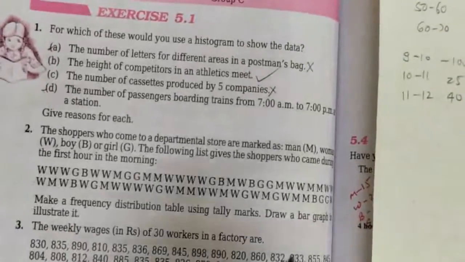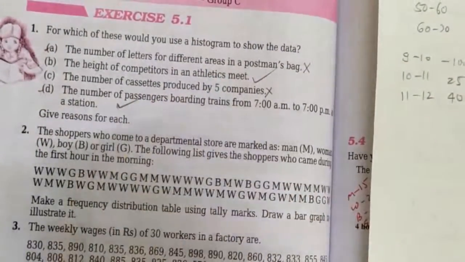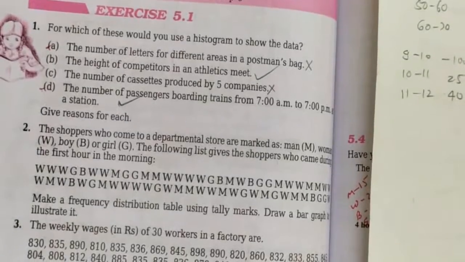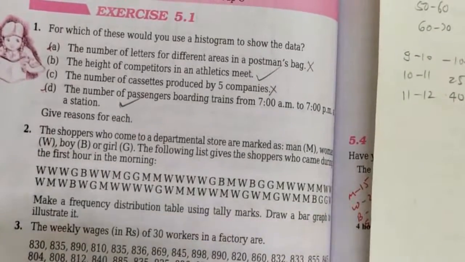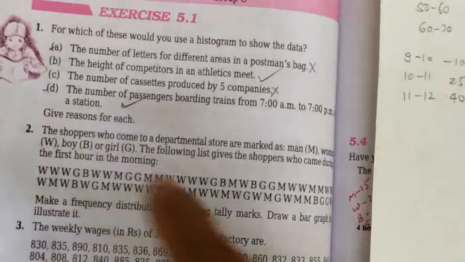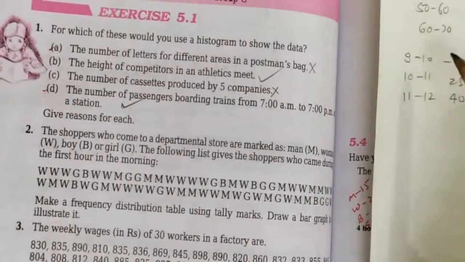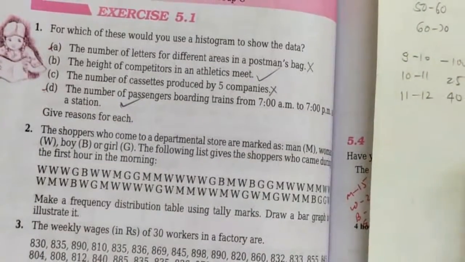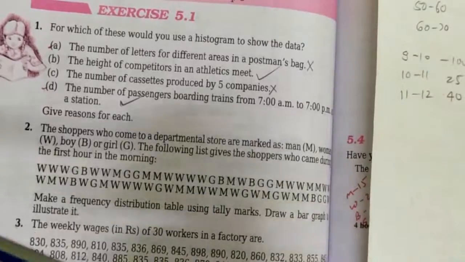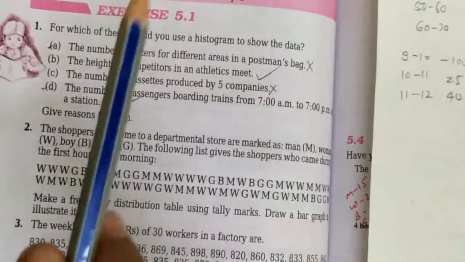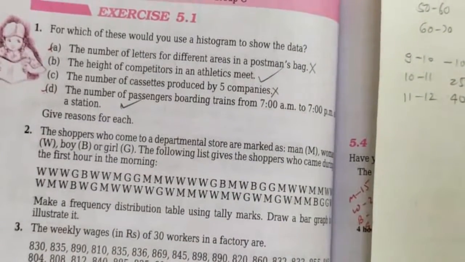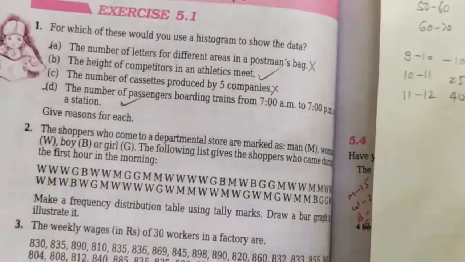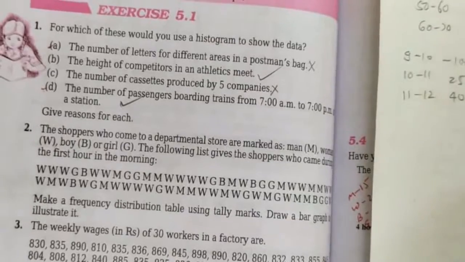So this information I can show in the form of a histogram, and you have to give the reason for that. The reason is that continuation data can be shown in a histogram, whereas if there is no continuation and every individual piece of information is different, then we cannot show it on a histogram.